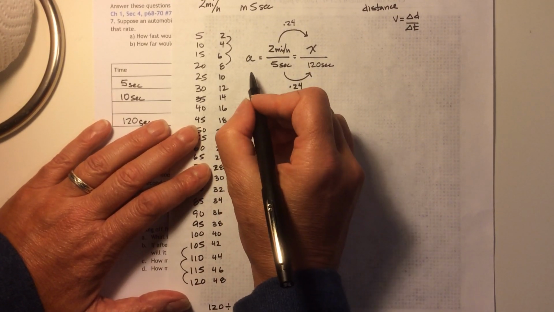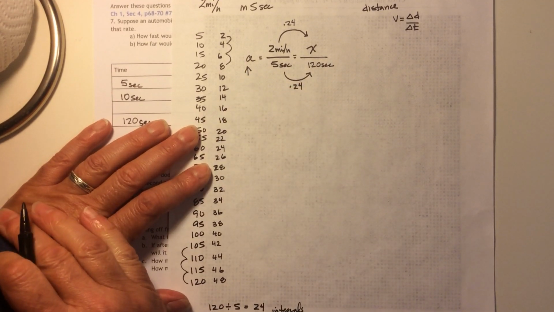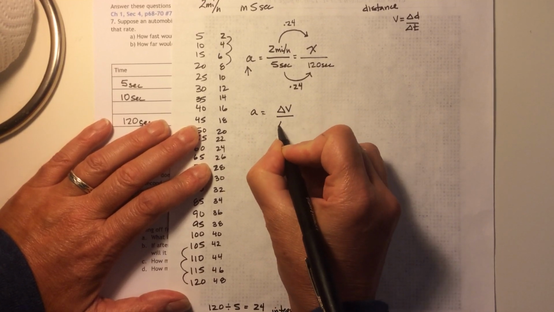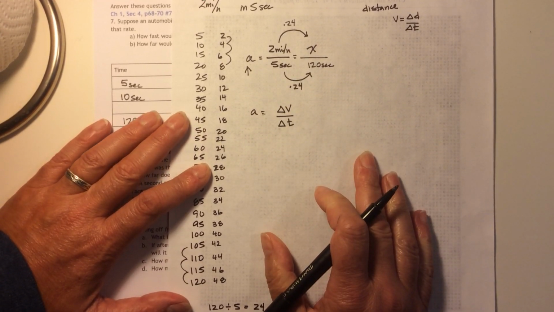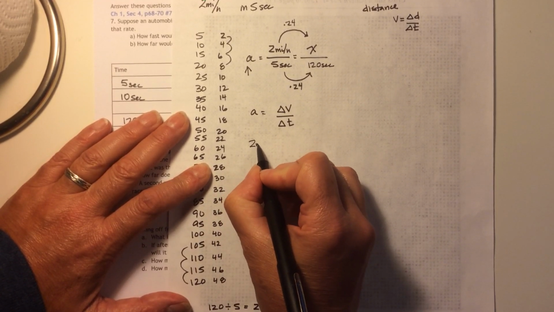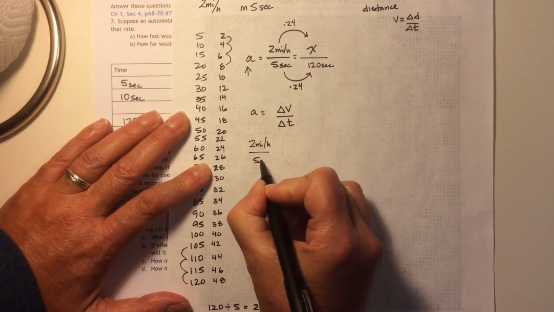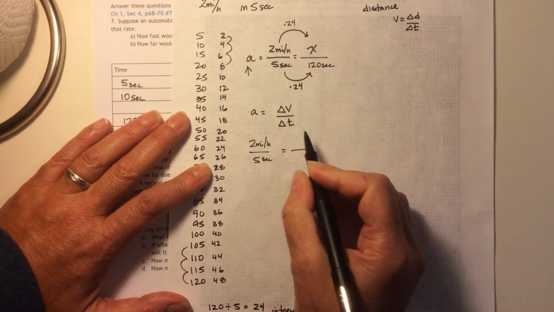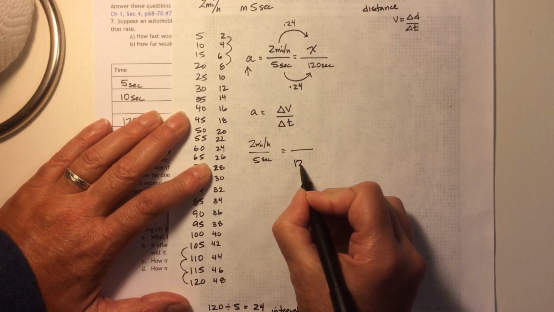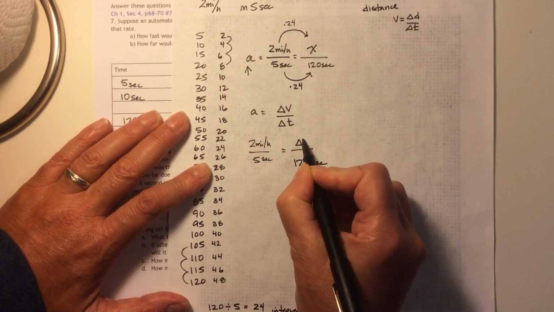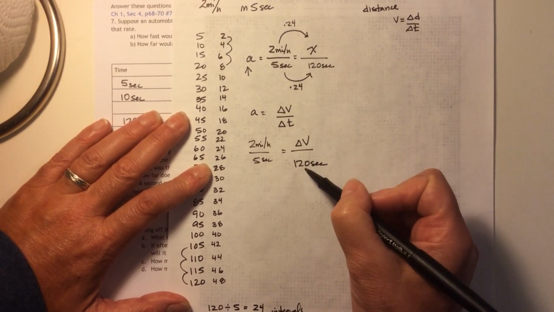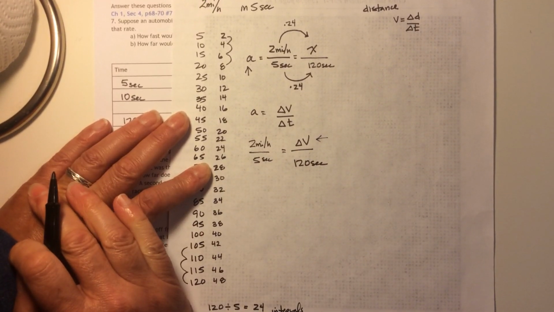The other reason why that happens has to do with our definition of acceleration. Acceleration has to do with the change in velocity over the change in time. So I know what my acceleration is. I know my acceleration is 2 miles per hour every 5 seconds. I know my change in velocity is going to be something, I don't know what, and the time is 120 seconds. So again, I've set up that same proportion to find out what the velocity is going to be after 120 seconds.